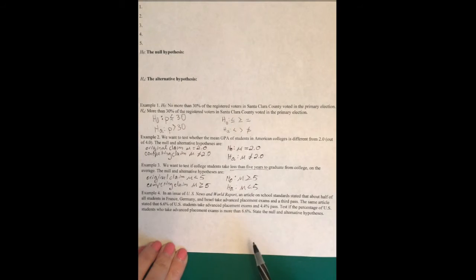Example 4. In an issue of U.S. News World Report, an article on school students stated that about half of all students in France, Germany, and Israel take advanced placement exams and a third pass. The same article stated that 6.6% of U.S. students take AP exams and 4.4% pass. Test if the percentage of U.S. students who take AP exams is more than 6.6%. They've given us a bunch of information here.